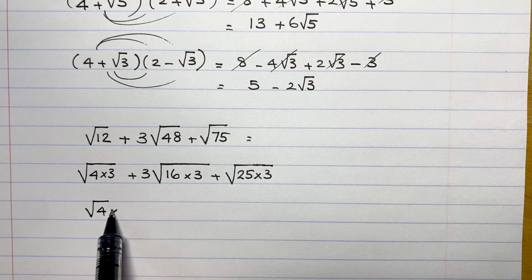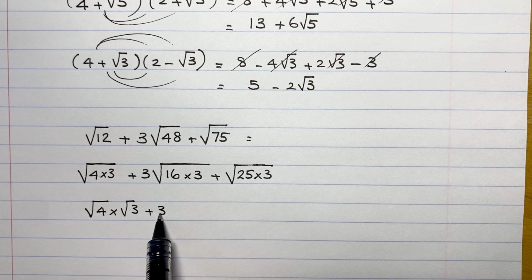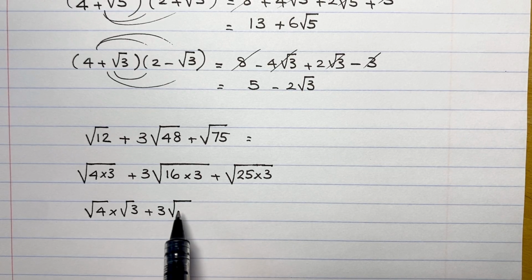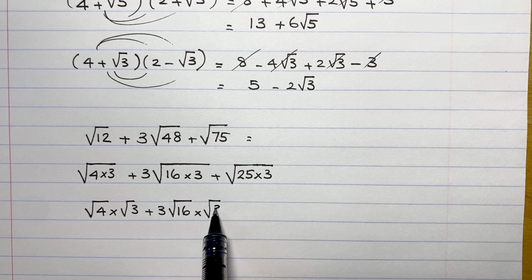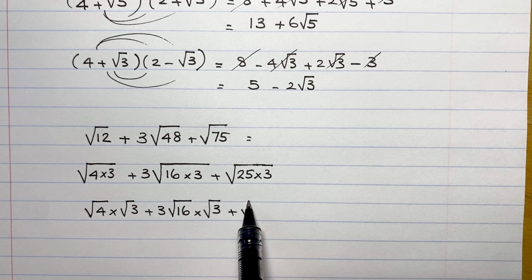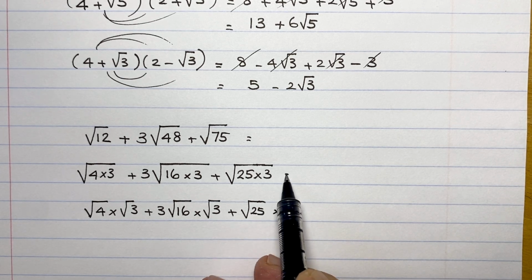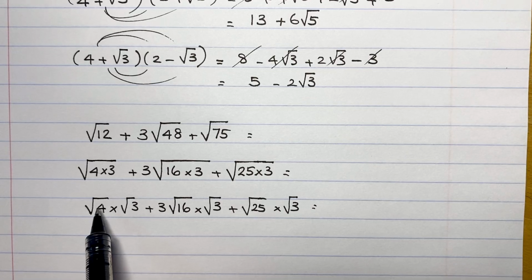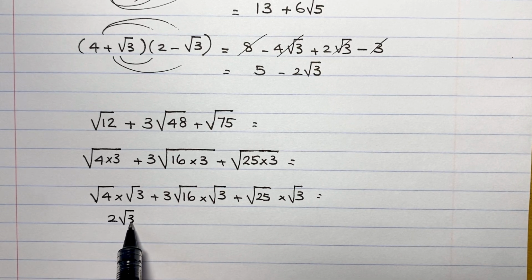Root 4 times root 3, that would be root 16 times root 3 plus root 25 times root 3. Square root of 4 is 2, so we have 2 root 3 here.